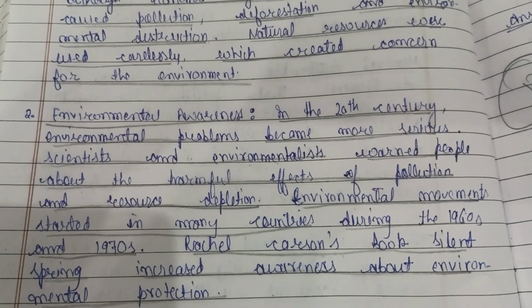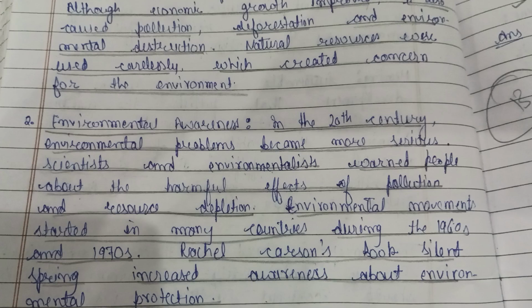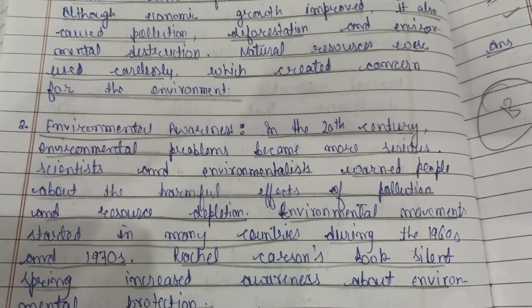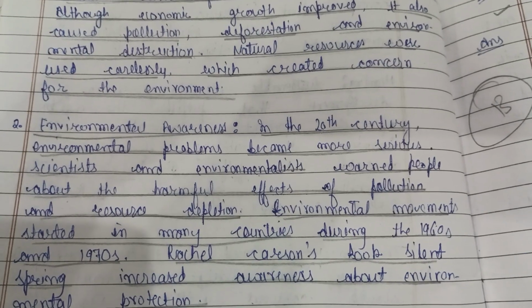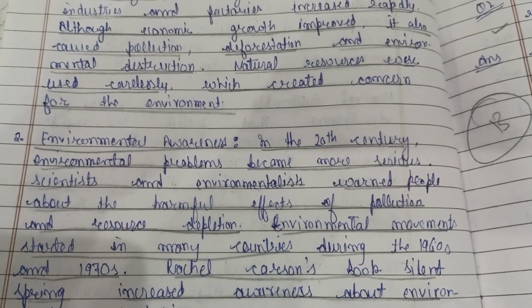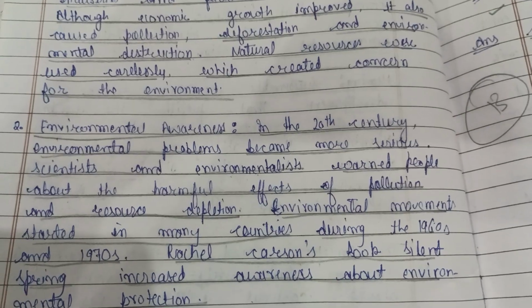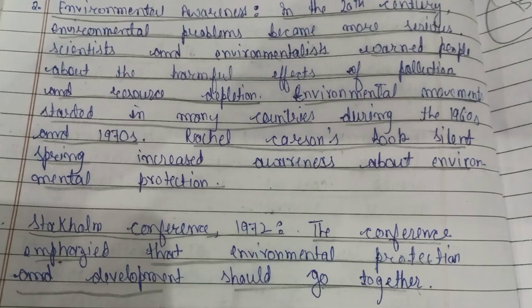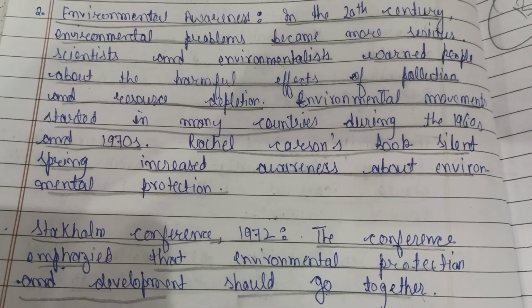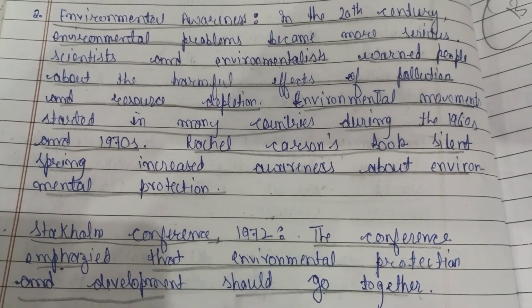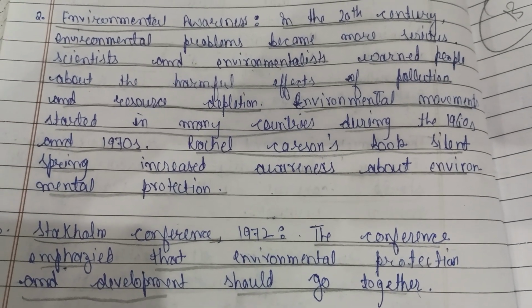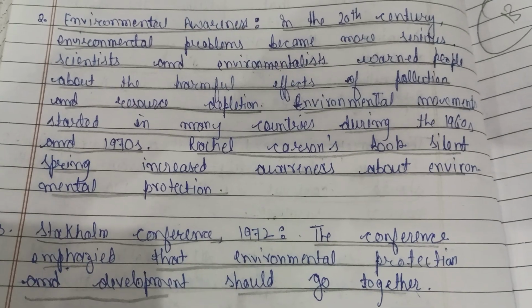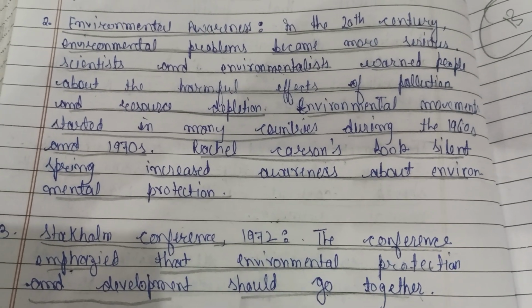Environmental awareness. In the 20th century, environmental problems became more serious. Scientists and environmentalists warned people about the harmful effects of pollution and resource depletion. The environmental movement started in many countries during the 1960s and 1970s. Rachel Carson's book Silent Spring increased awareness about environmental protection.